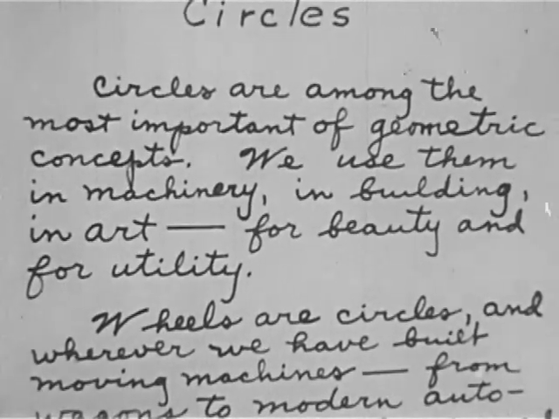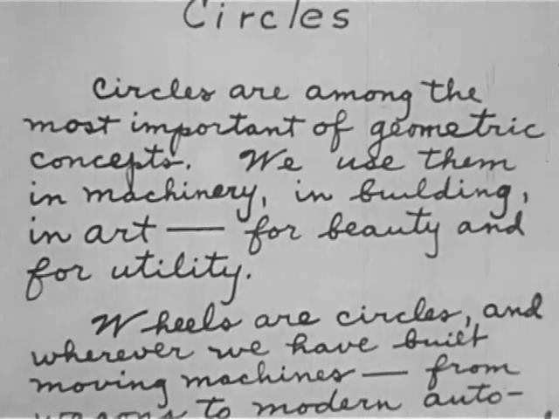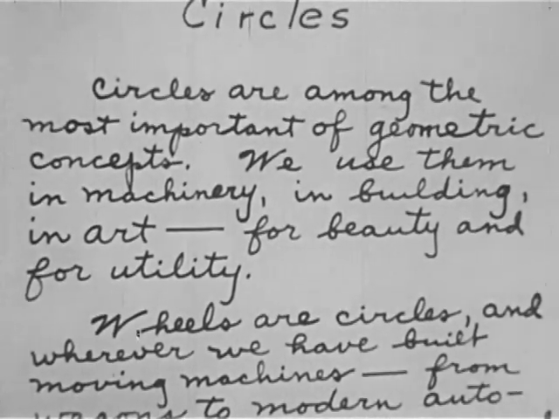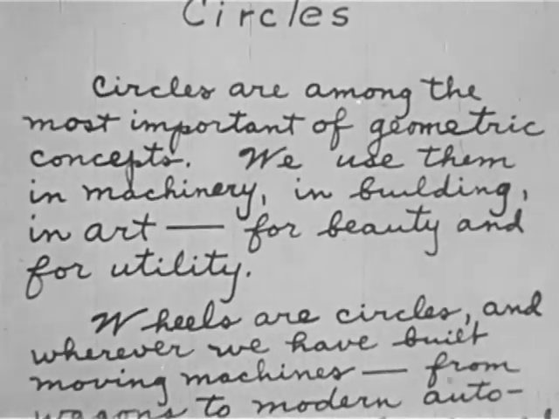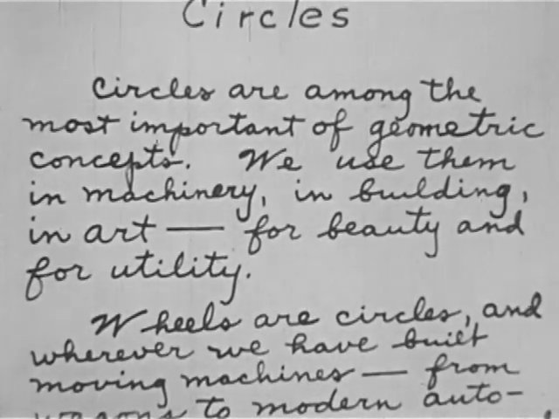Circles are among the most important of geometric concepts. We use them in machinery, in building, in art, for beauty and for utility. Yes? What else did Mr. Leonard tell us in math class about circles?